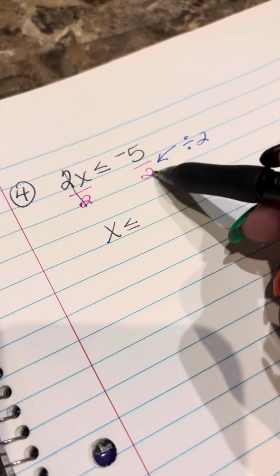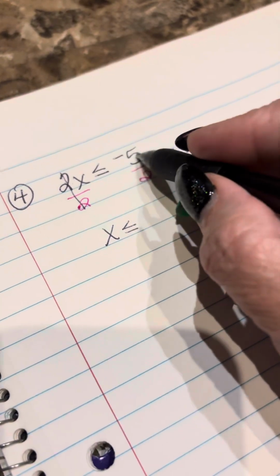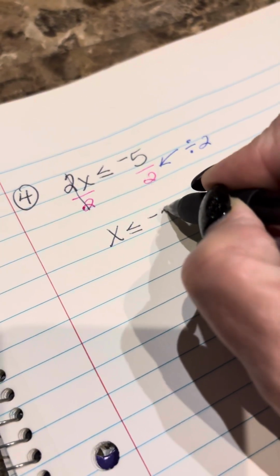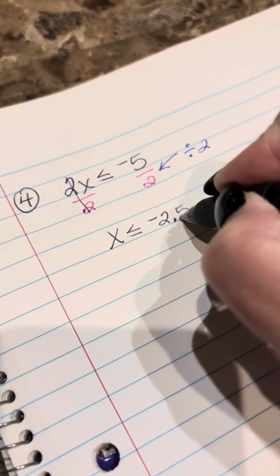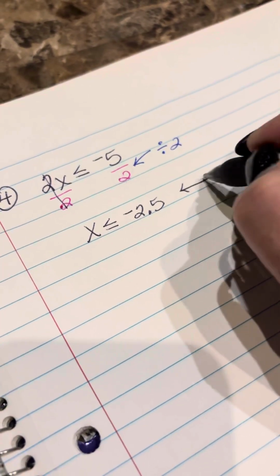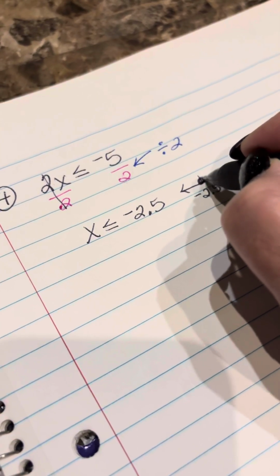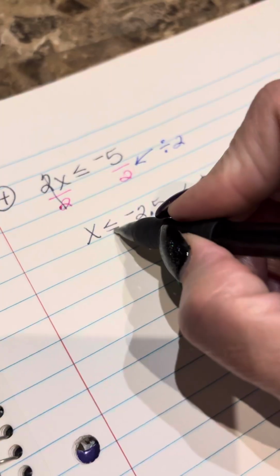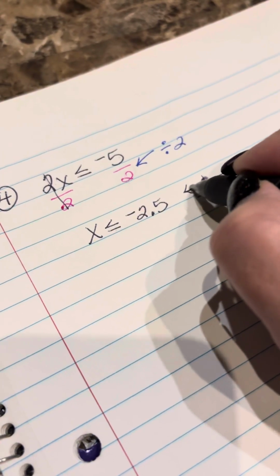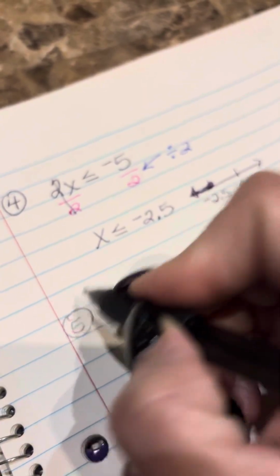It's what you are dividing by; if it's negative, it switches the sign. So -5 over 2 is -2.5. Go ahead and graph that. I'm going to have a solid point on -2.5 because of the equals to sign, and then we're going to be shading to the left.